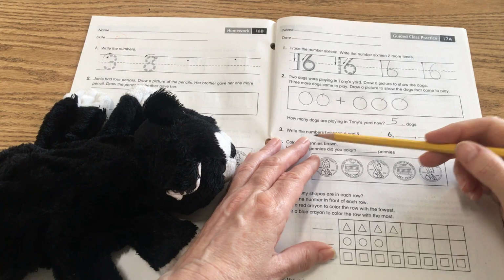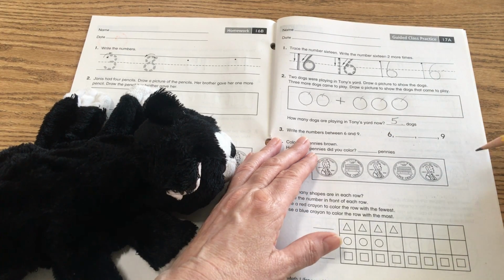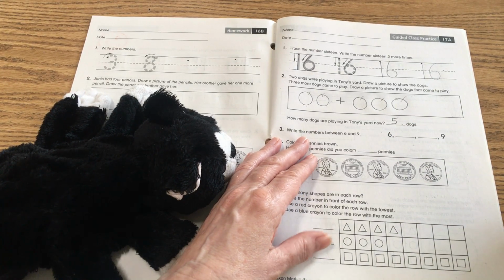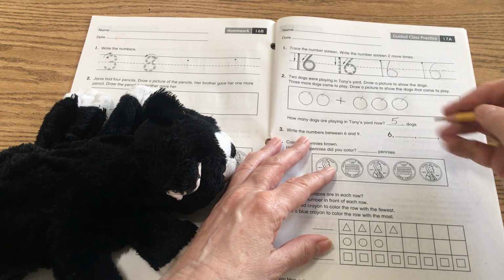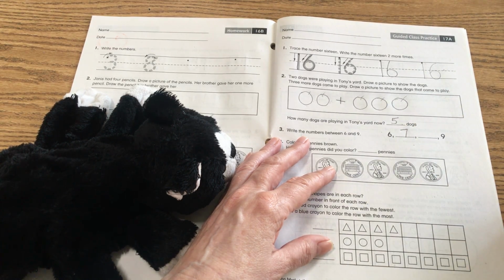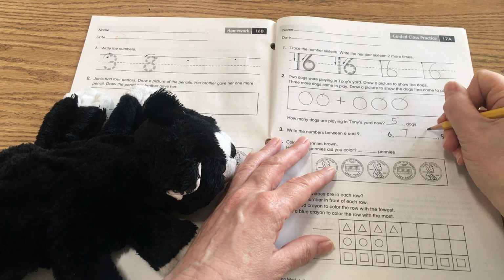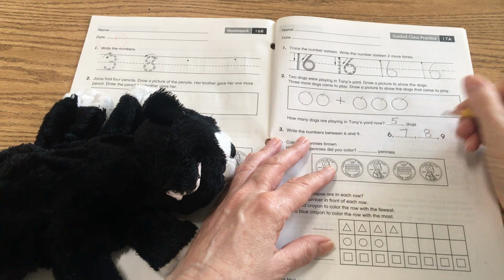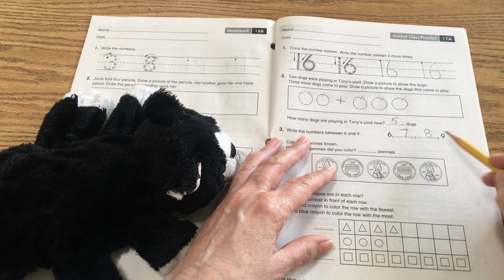Okay, so write the missing numbers between 6 and 9. So if I count in my head, 1, 2, 3, 4, 5, 6, 7, 8, 9. Did you hear what I said after 6? The number after 6 is 7, so we're going to write this. And this is called mental math when you're doing it just in your mind. And after 7 comes 8. And that's what that looks like, 6, 7, 8, 9.